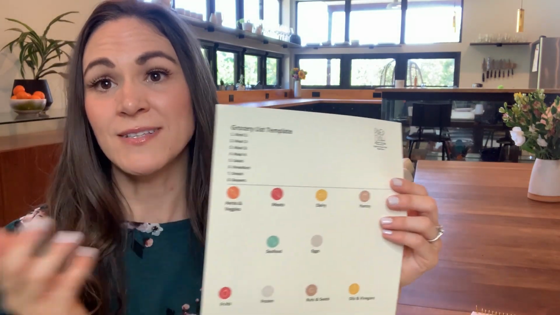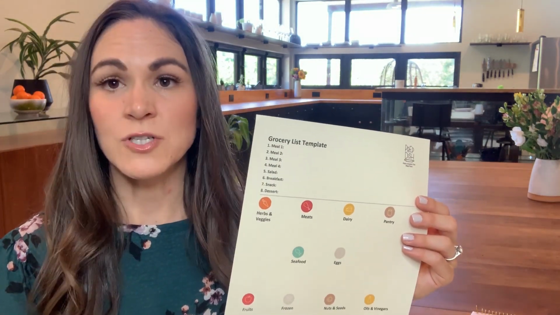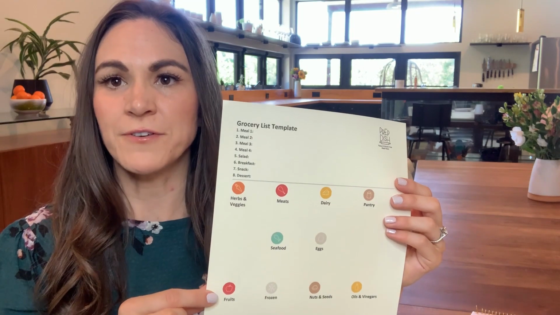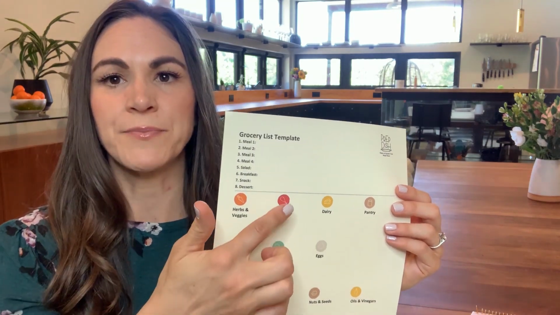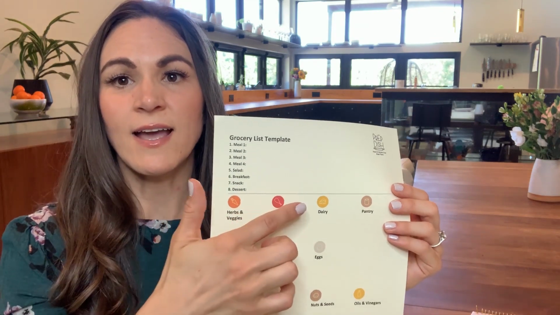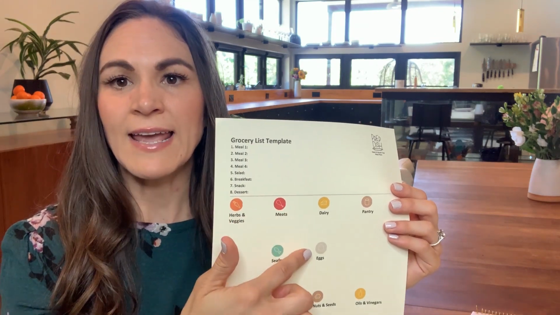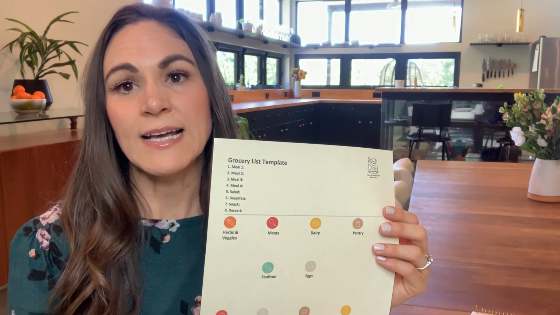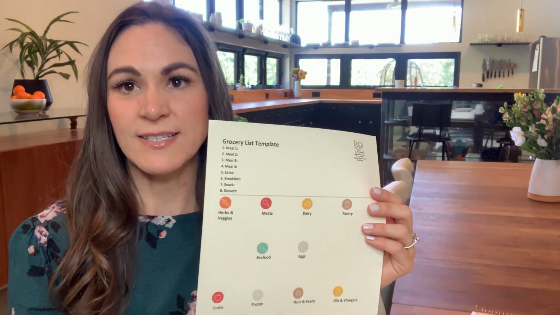I start with the produce because that's the aisle that I first walk into. So veggies and fruit. And then I go into the meat aisle. So meat and seafood, and then the frozen aisles. And next I have the dairy and eggs. And then I get into things like nuts and seeds and pantry items and spices. That way when I go to the grocery store, I'm following my list in the same order that I'm walking through the grocery store.